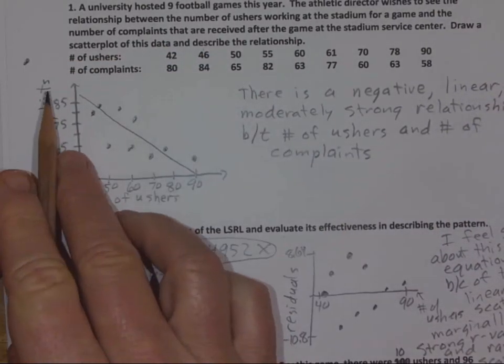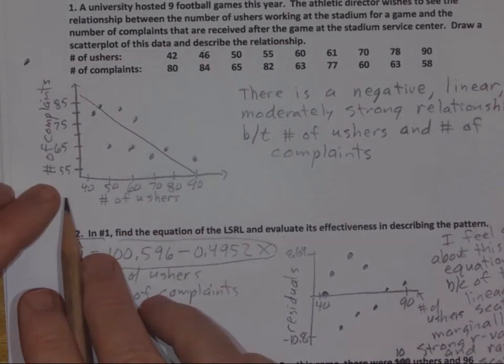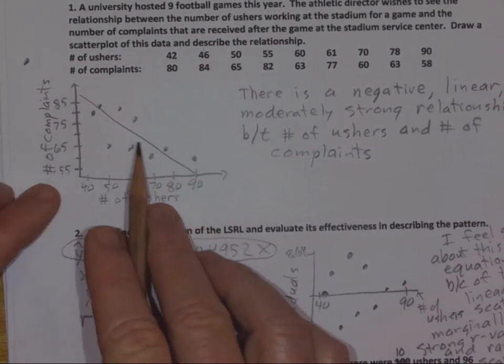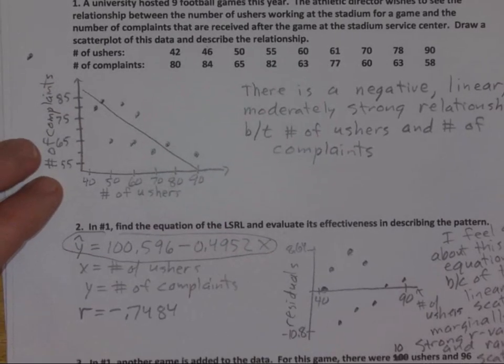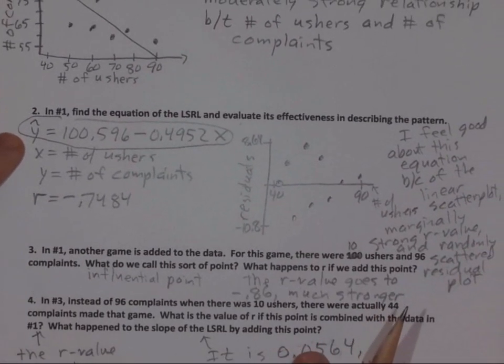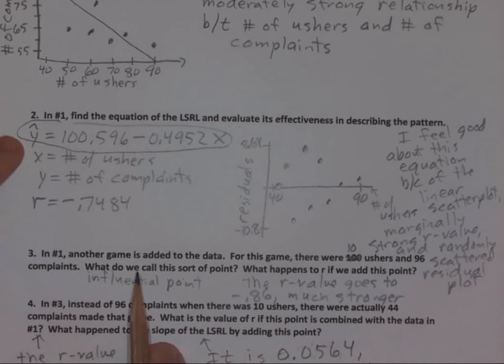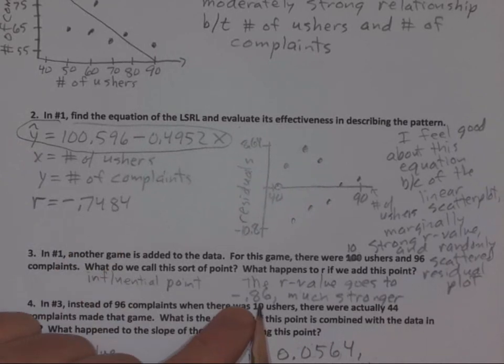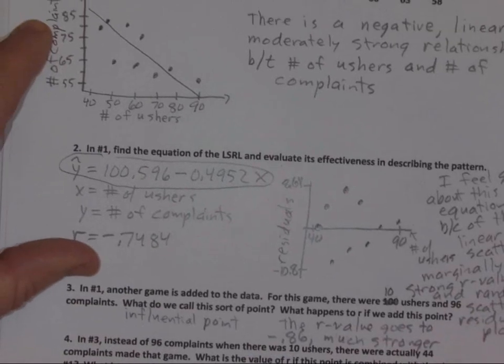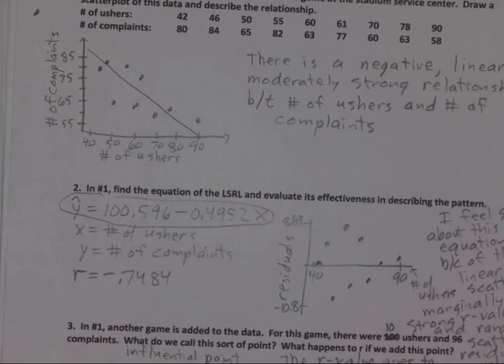Now, that's what we call an influential point. It differs a lot in the x direction. And because it's close to the line that is the pattern of the other points, it's going to make R shoot up really high. So what we would say there is that it is an influential point because it differs a lot in the x direction. If we were to find the R value now, it goes up to negative 0.86, which is much stronger. So this one point can make it look like our model is a lot better. We need to be really wary whenever we encounter an influential point.